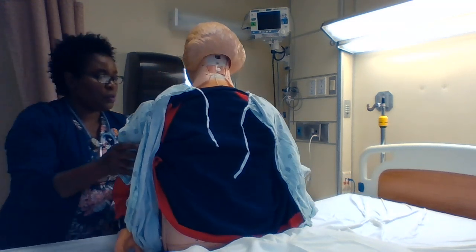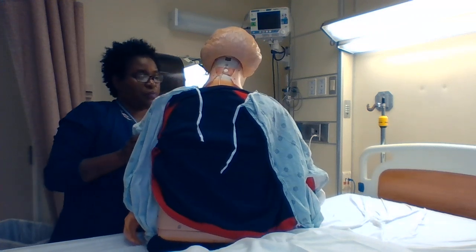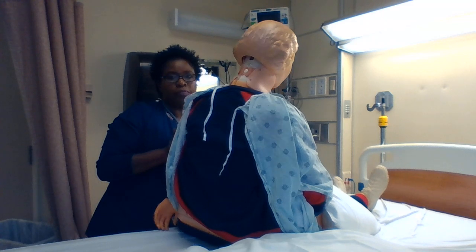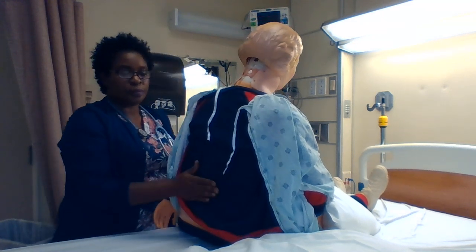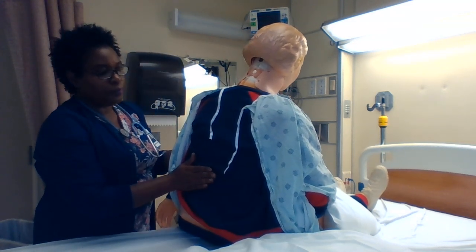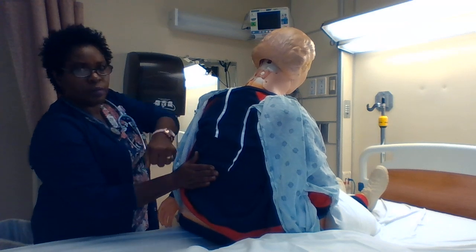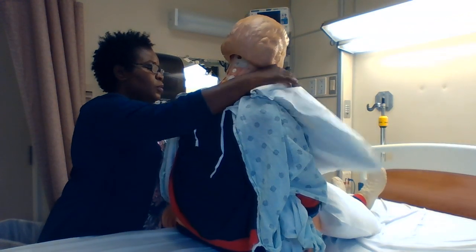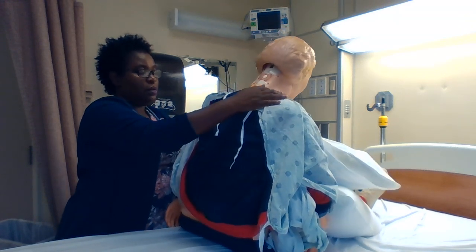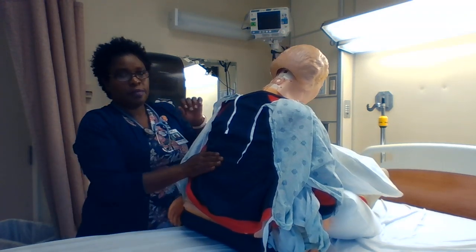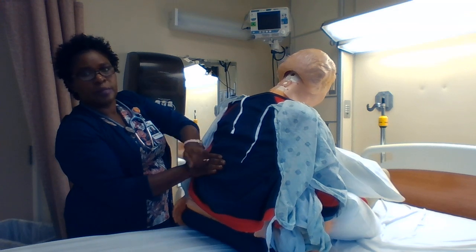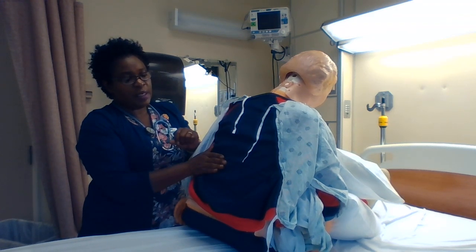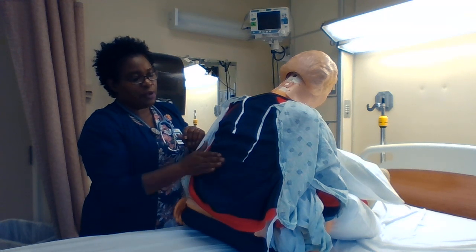So I'm going to do this so you can see. Let me use these pillows to support the patient here. You're going to assess one kidney to the other kidney.